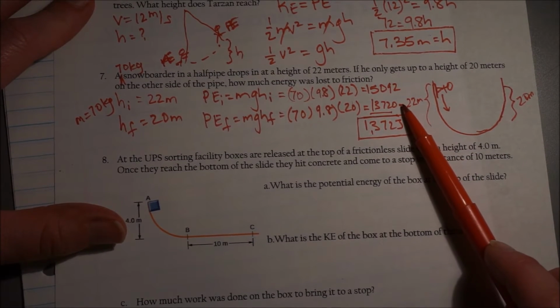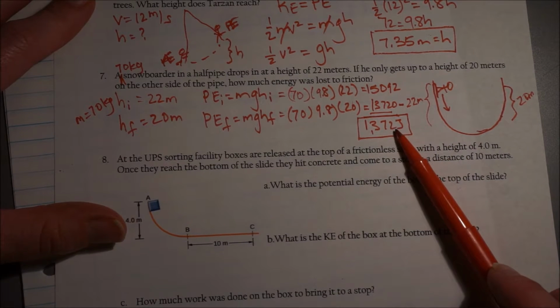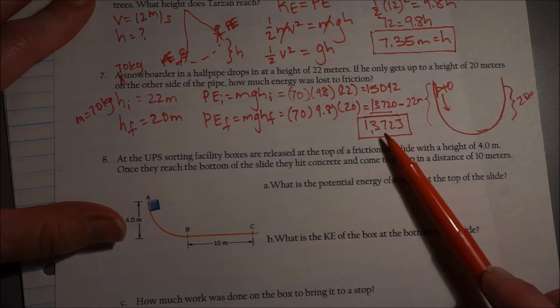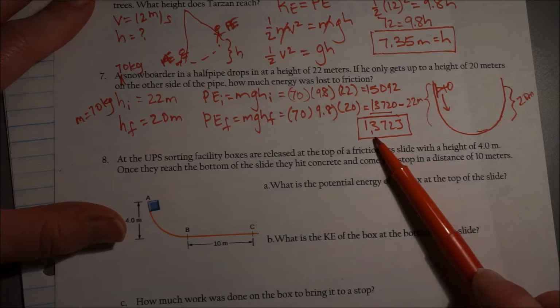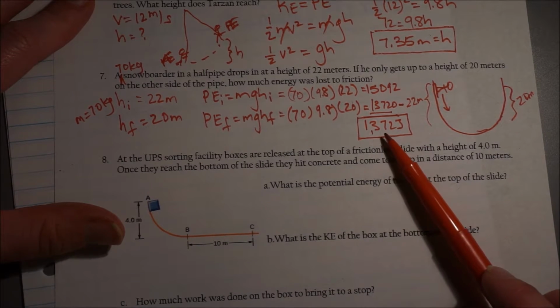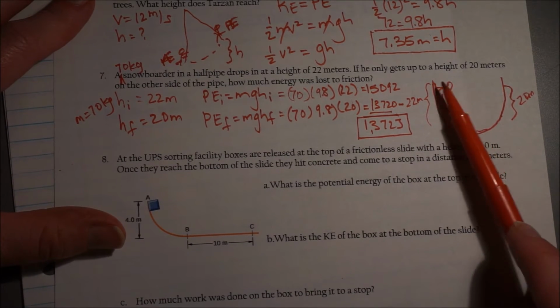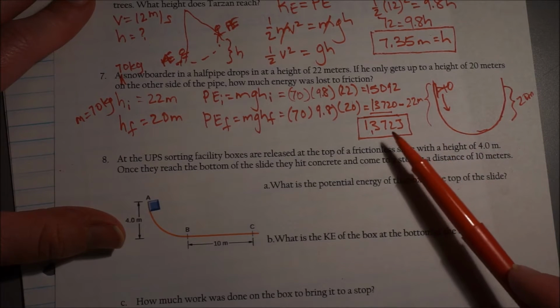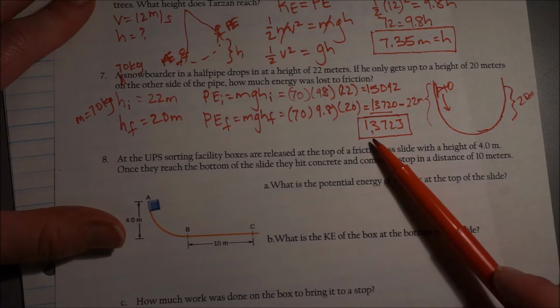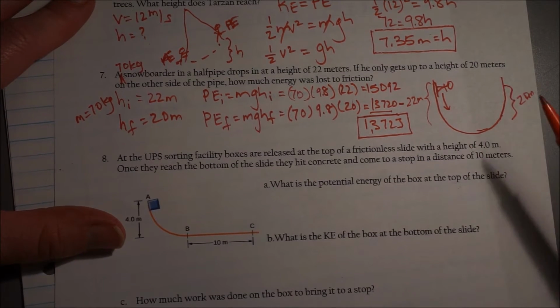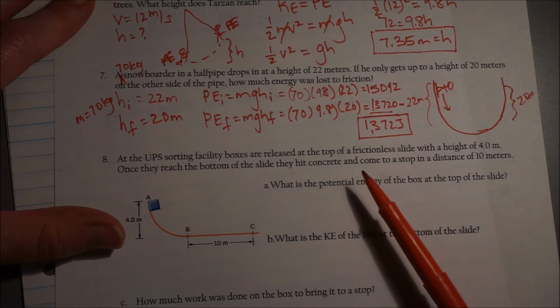We subtract those two, and you end up with 1,372 joules, which is the difference in his two potential energies. That is the energy lost to friction and whatever else was going on as he went through the half pipe.